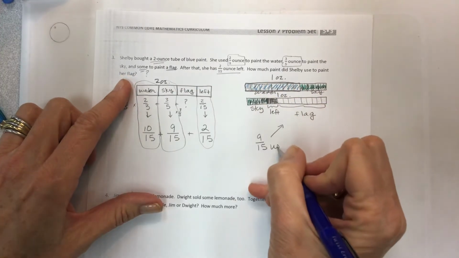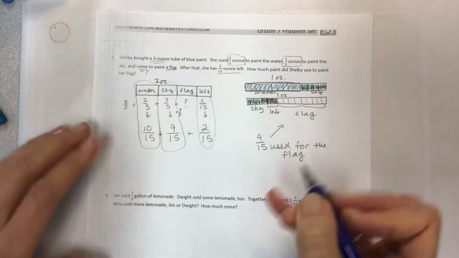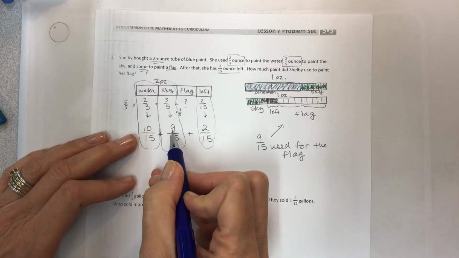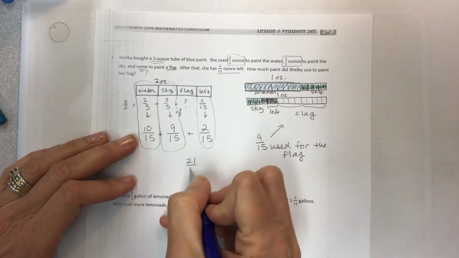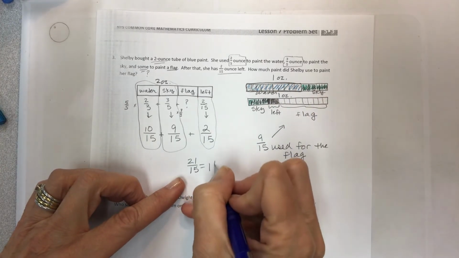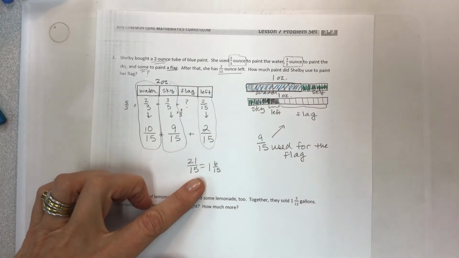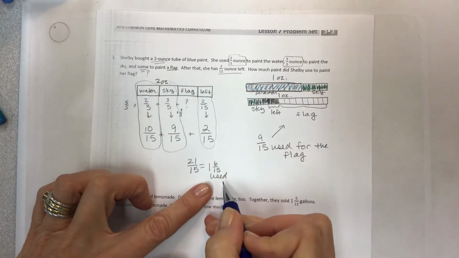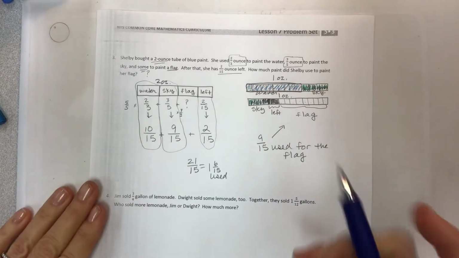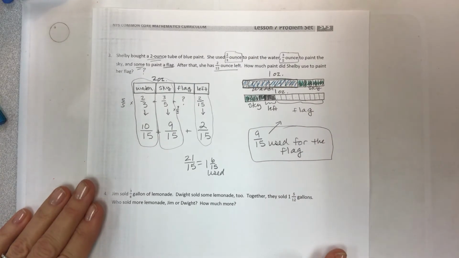How much did she use for the flag? You can also mathematically do the 10 and the 9 for 19, 20, 21 and see that this is greater than 1 to show your mixed number. 1 and 6/15ths are used. 1, 2, 3, 4, 5, 6. Okay, and that's used, but that's not what we're searching for. That's just showing another piece of your tape diagram. But you want to make sure you identify that 9/15ths is used for the flag.